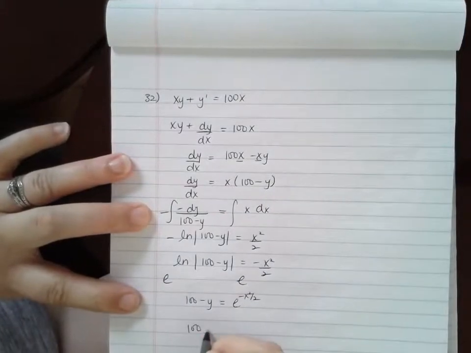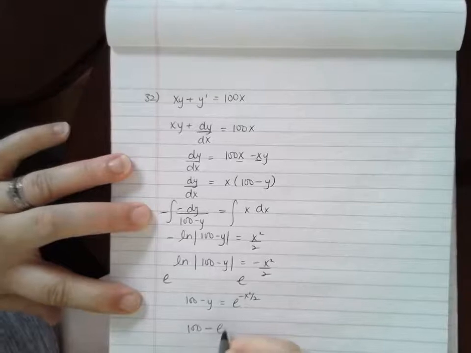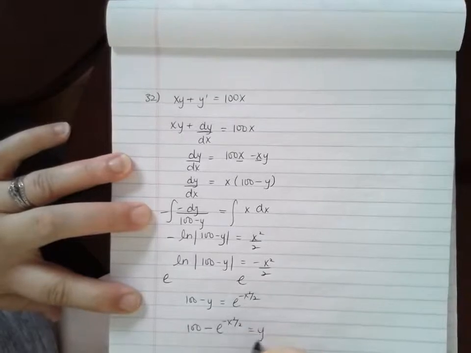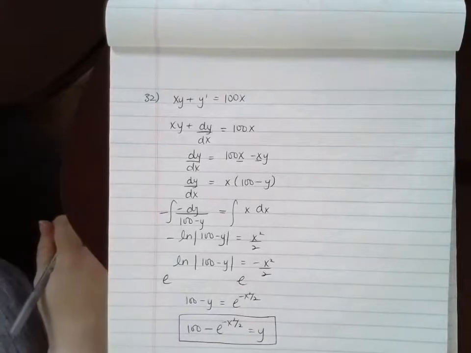And just to do everything in one step, I'm going to move the y over instead. And there we go. This one didn't say solve for y, but if it's possible, I would expect you to do so.